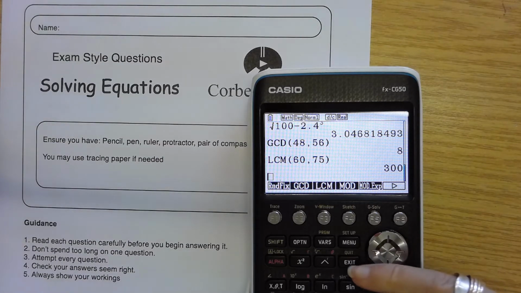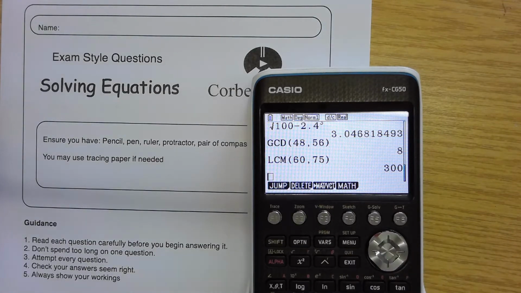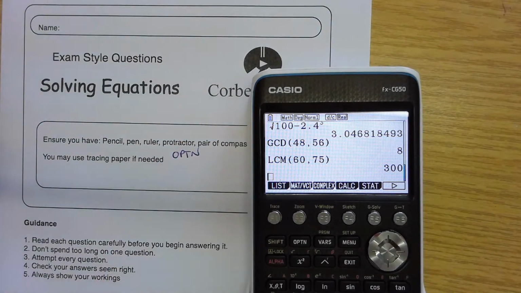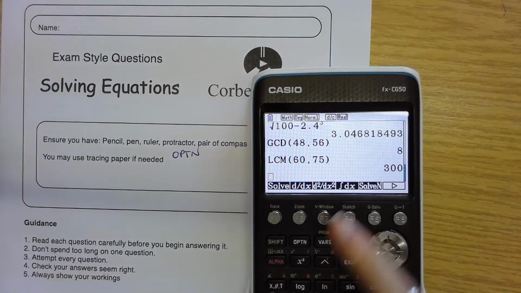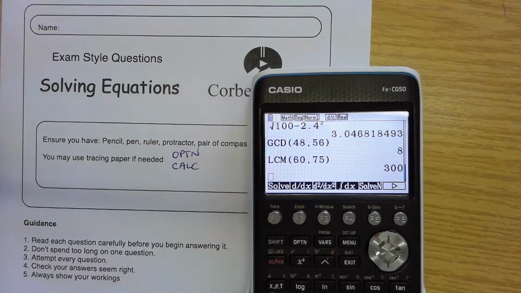So if I ever want to go back, this button here, exit, takes me right back to what it would normally be. So if you've ever gone too far ahead and you just want to go back, you can press exit. So here's the key sequence I'm going to use for this. It'll be option, again, option. And this time I'm going to go under calc for calculate. Option, calc. And the solve one I want you to use is solveN.